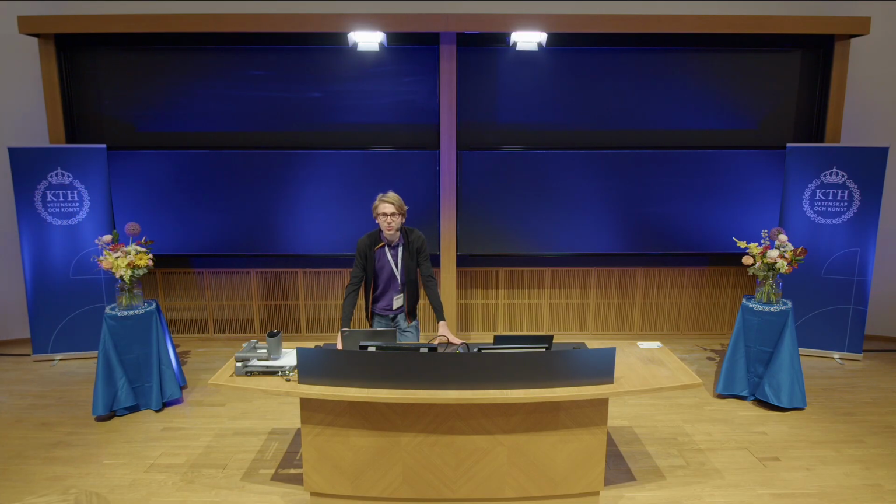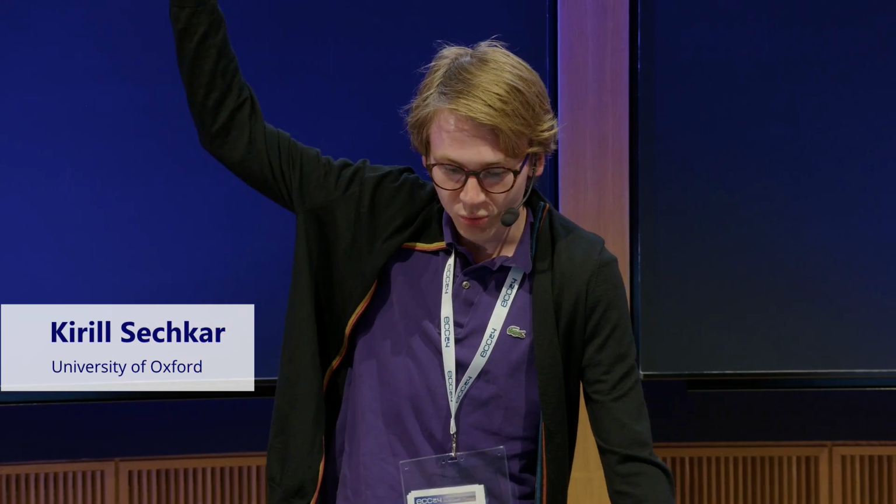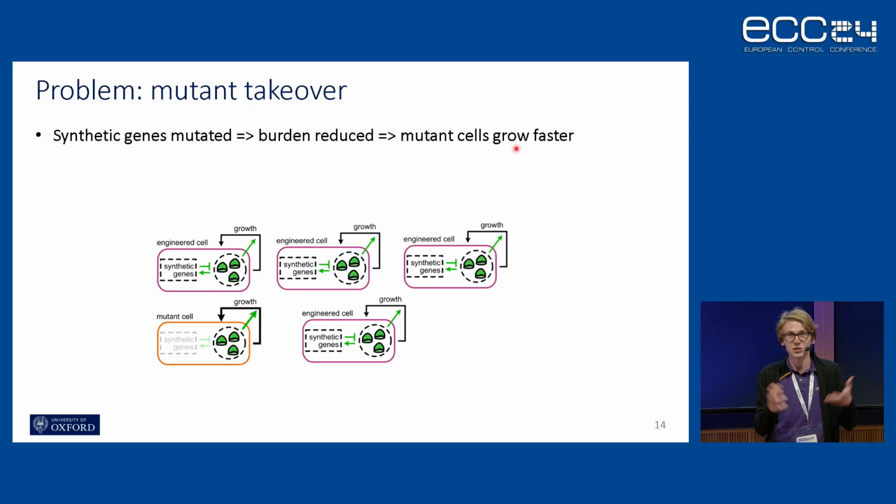Yes, hello everyone, and for our in-depth example, let's consider a problem that has been mentioned in this very seminar session: the mutant takeover of cell populations. When you put synthetic genes into the cells, they naturally consume some of the cell's gene expression resources. Gene expression is basically making proteins according to genes, and therefore they take away these resources from cell growth.